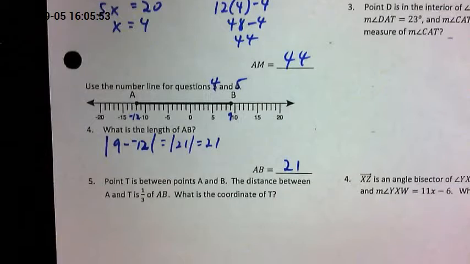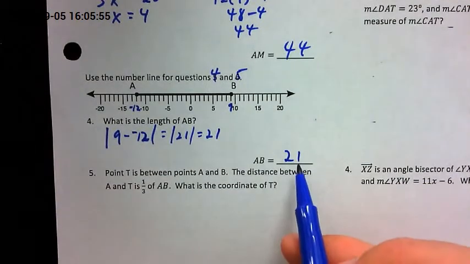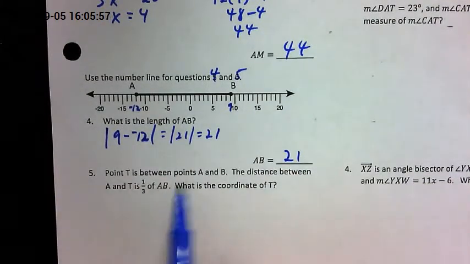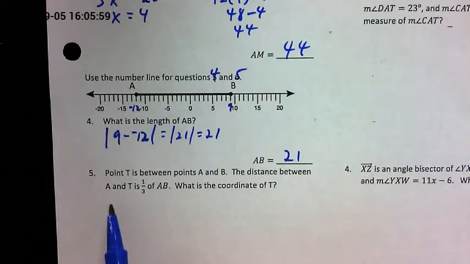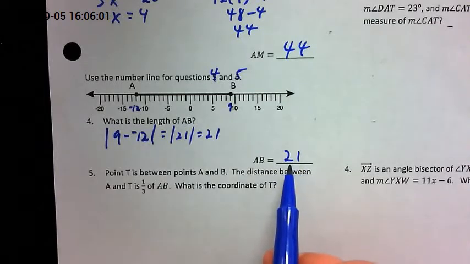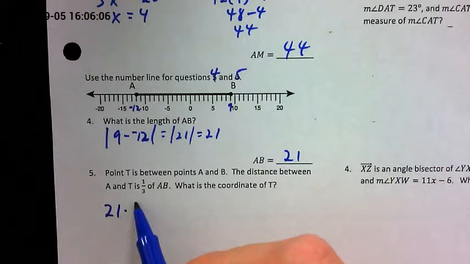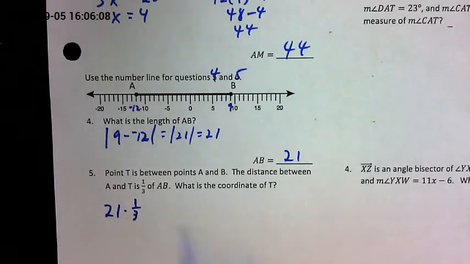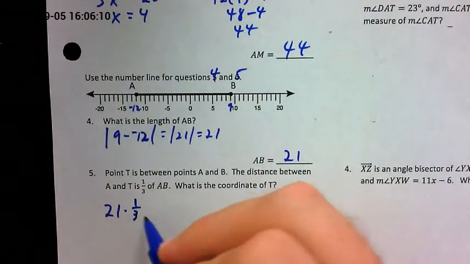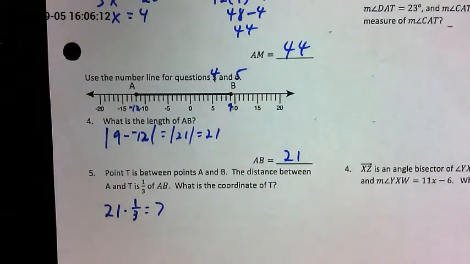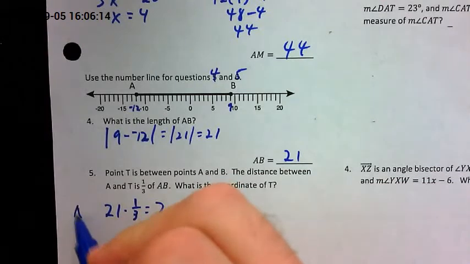For 5, we're using that distance we just found. So now, point T is between points A and B. The distance between A and T is 1/3 of the length AB. So first thing, 1/3 of that length. So 1/3 times 21, or you could say 21 divided by 3, would be 7. So that's the length of AT.